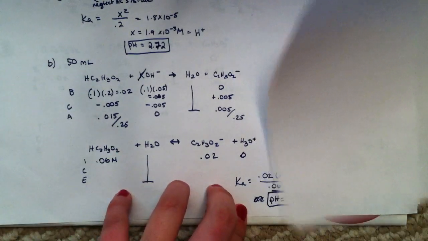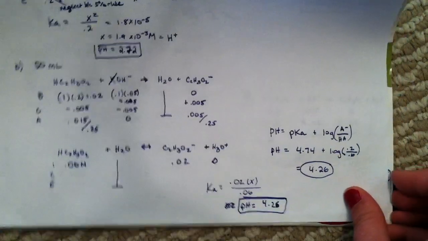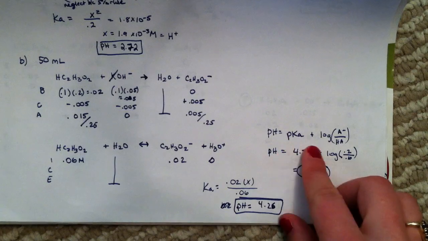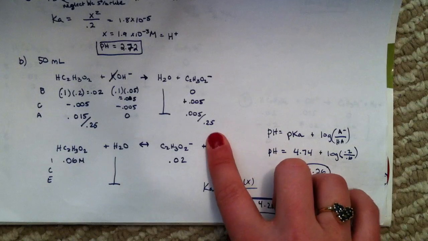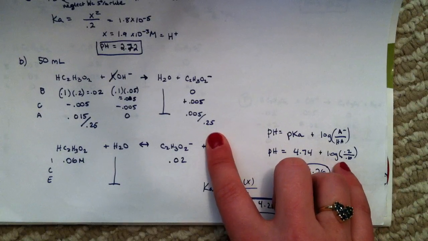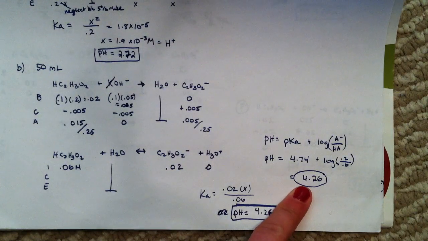Alternatively, you can just use an equation. This is the Henderson-Hasselbalch equation: pH equals pKa plus the log of the anion over the acid. So we use these numbers here, and when you do that, you also get this same number.